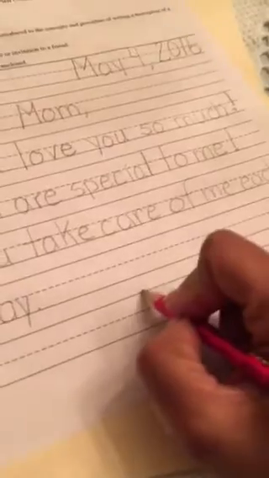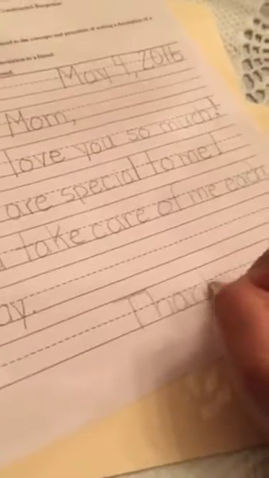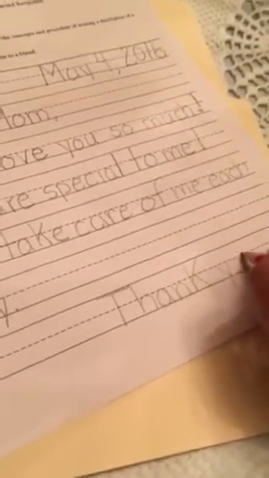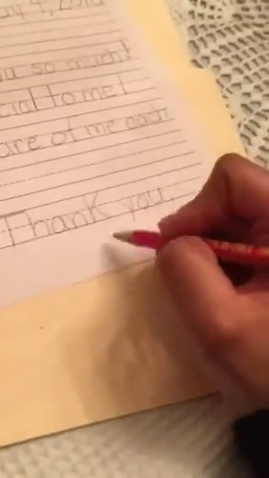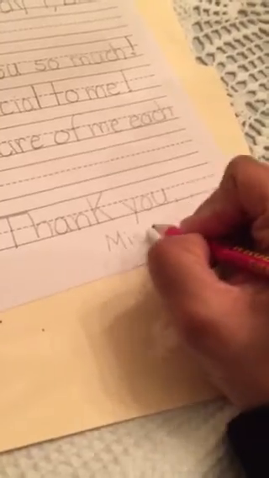Now, I have my date. I have who my letter is to. I have what I'm going to say, my message. Now I need something at the end. I'm going to tell my mom thank you. Thank you. And then I have to sign it. Miss Parker. Because everyone has a mama, whether you're 8 or 80.